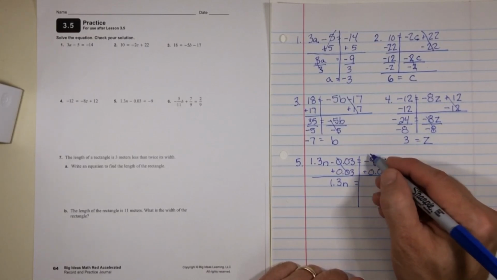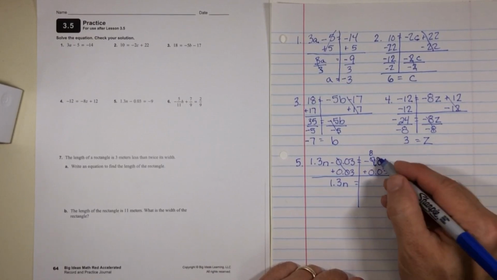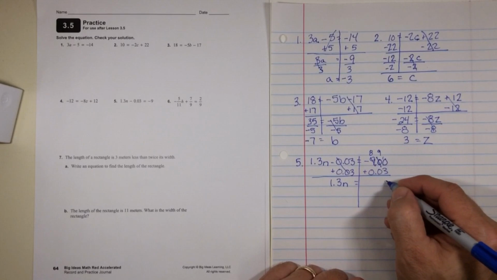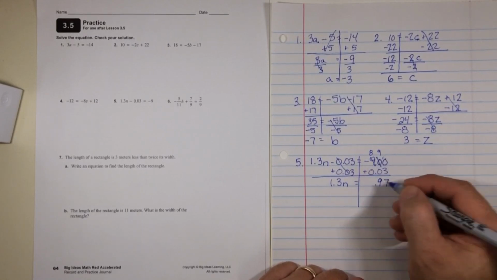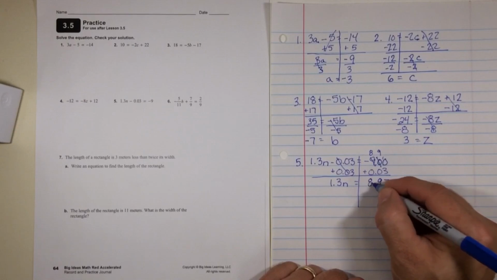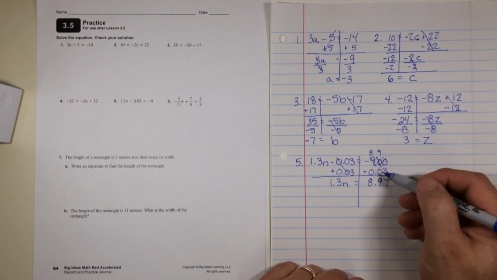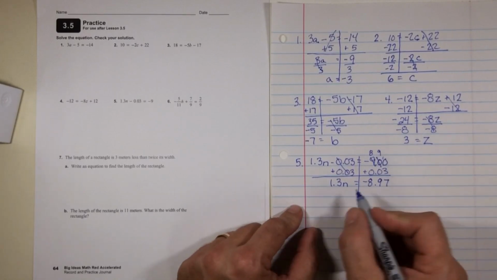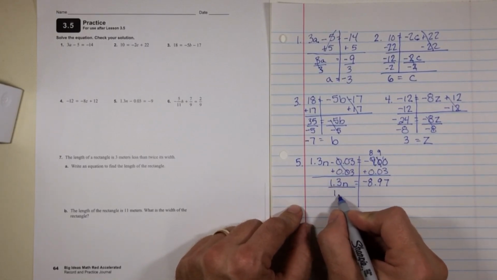Well, this becomes an 8 and this becomes a 10. Now it can become a 9 and this becomes a 10. 10 minus 3 is 7. The 9 minus 0 is 9. Decimal comes down. 8 comes down. The larger of the two was the negative, so it stays negative. Now we'll divide by 1.3.